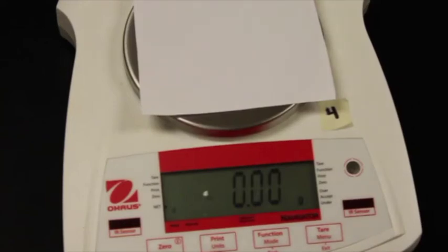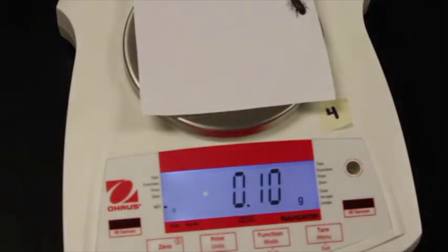So the first step is to get the mass of the beetle. So here's our scale. It is all at 0, ready to go. So we'll just put the beetle on there, and you can record that value for the beetle.